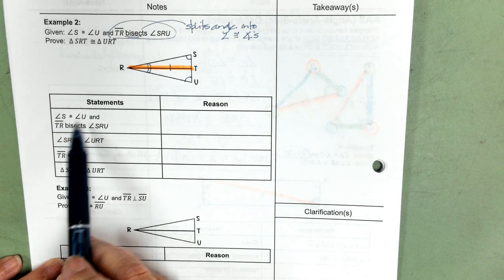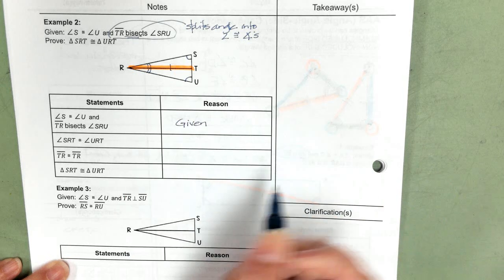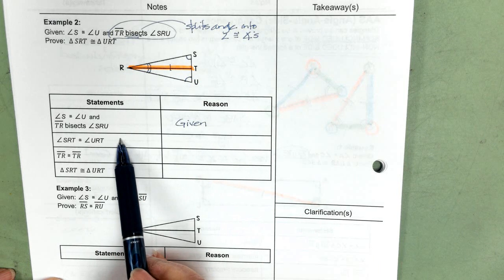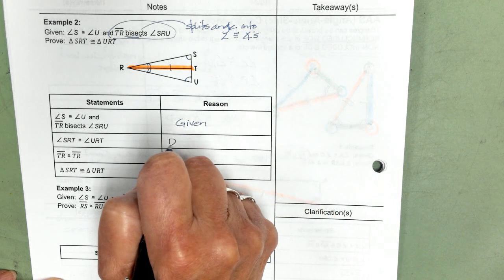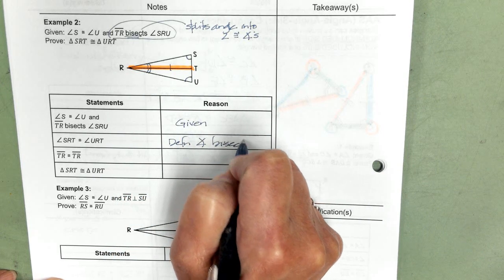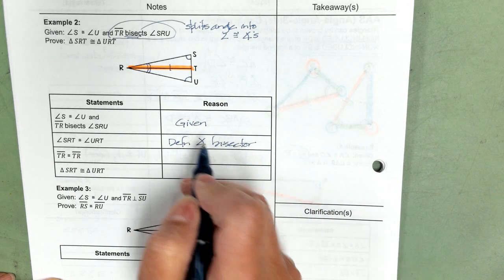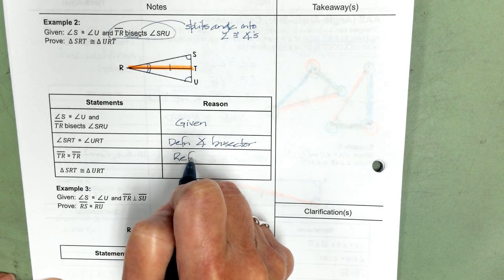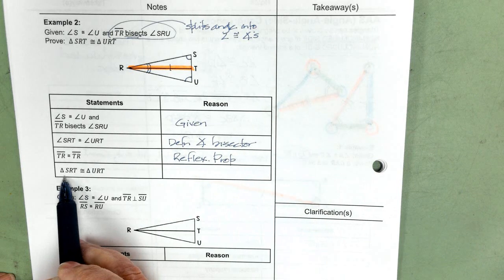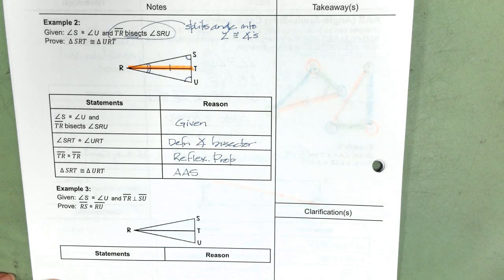Angle S is congruent to angle U, TR bisects angle SRU. This is given. Okay. Angle SRT and angle URT are congruent, and that is by definition of angle bisector. Segment TR is congruent to segment TR. That is our friend, the reflexive property. So now we know our two triangles are congruent by angle, angle, side.